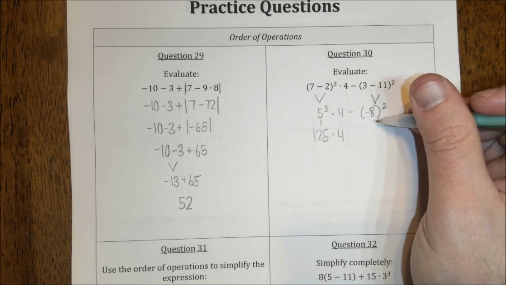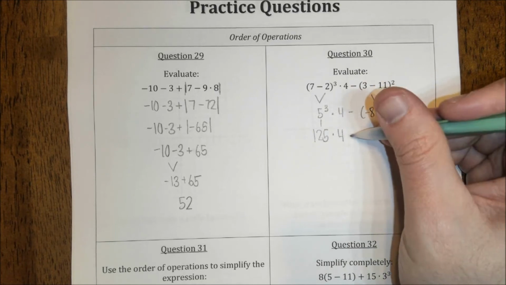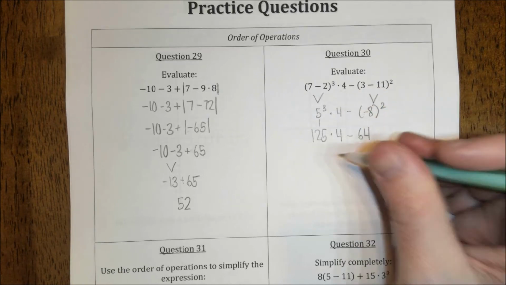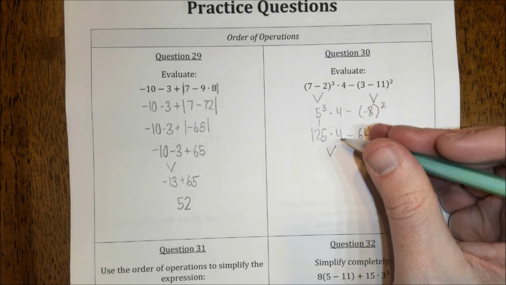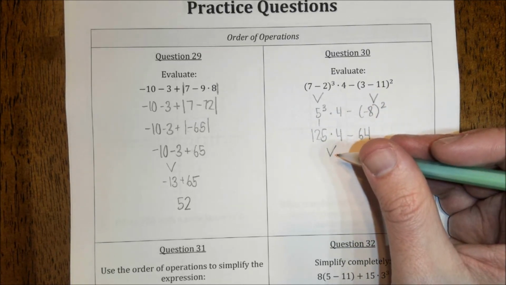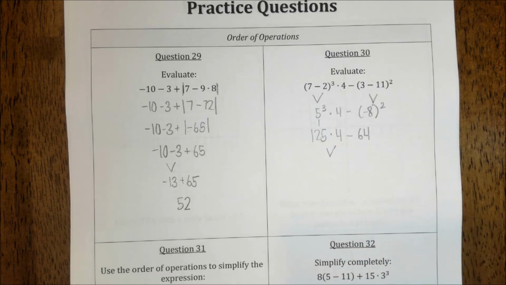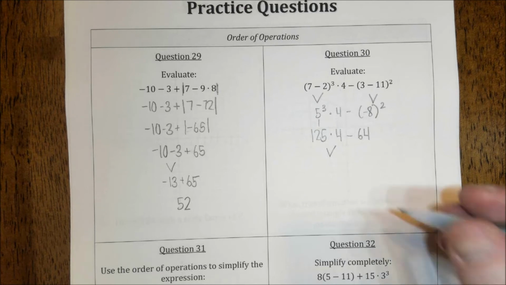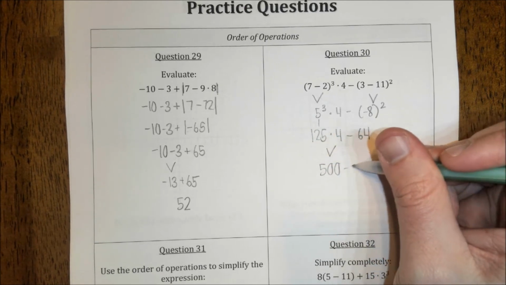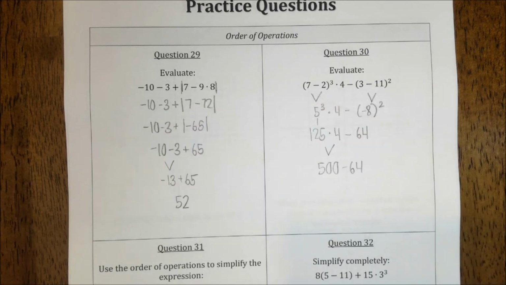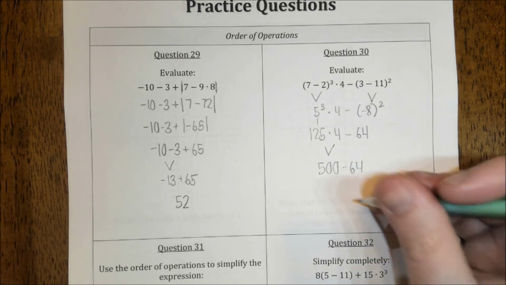Negative 8 squared is positive 64, but then there's a minus sign there anyway, so it's a minus 64. 125 times 4 is 500. And 500 minus 64 is 436.